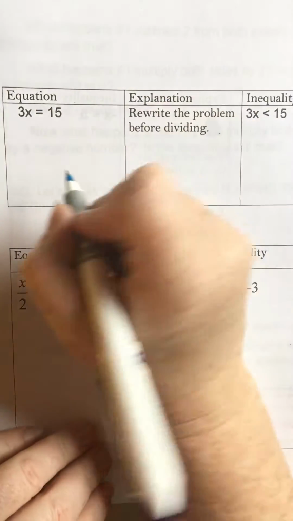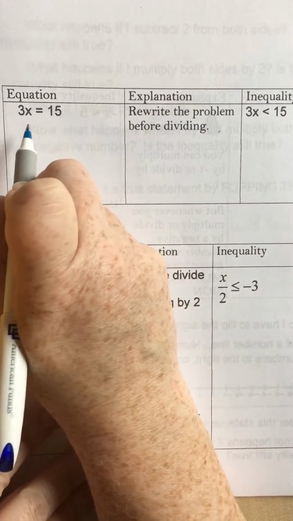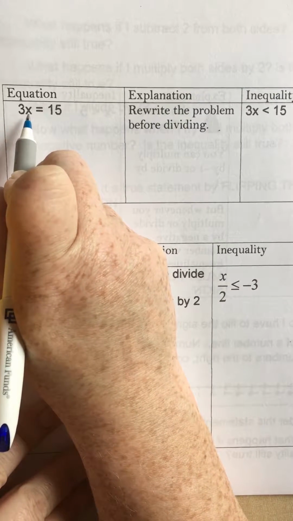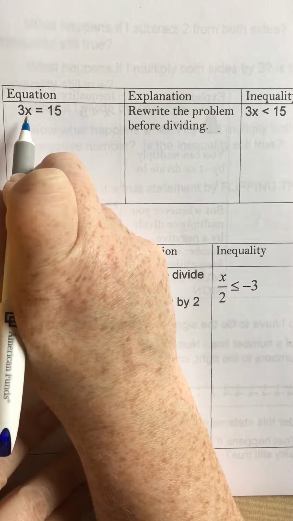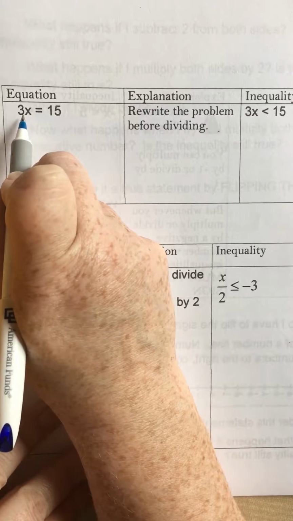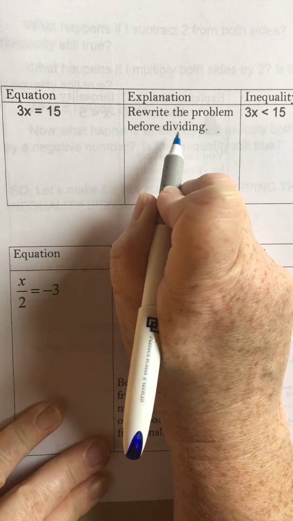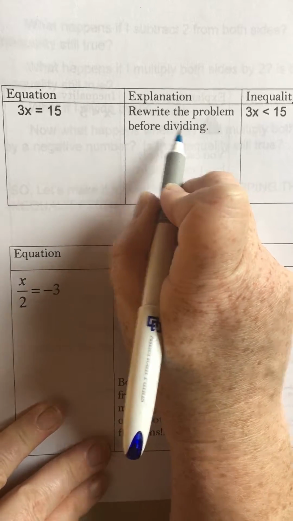This is a continuation of our one-step equations and inequalities. In this case, when a number and a letter are next to each other, it means we're going to multiply. So to undo multiply, I always say rewrite the problem before dividing because it's real easy to get confused.